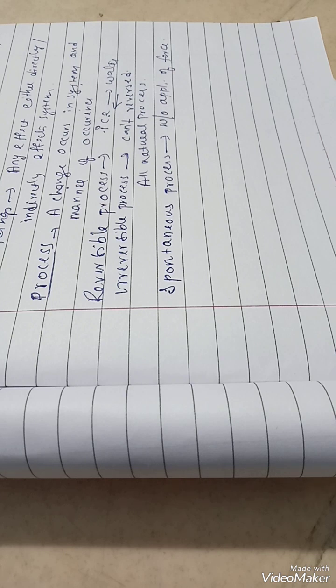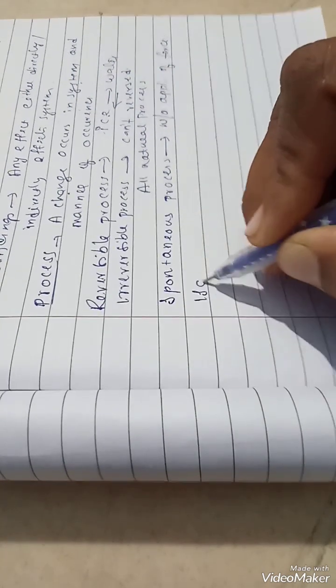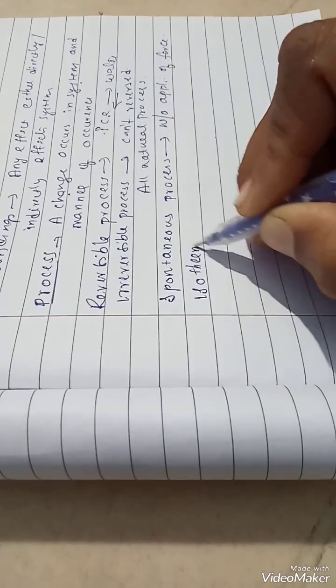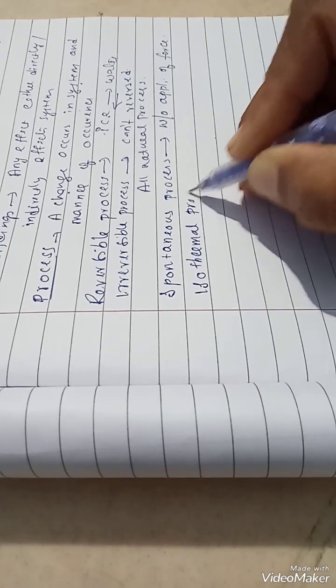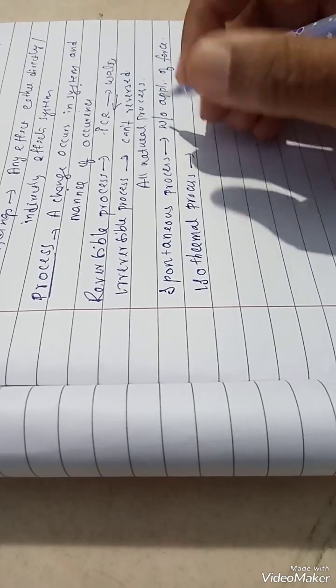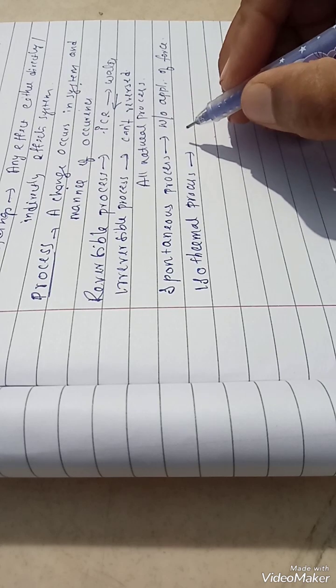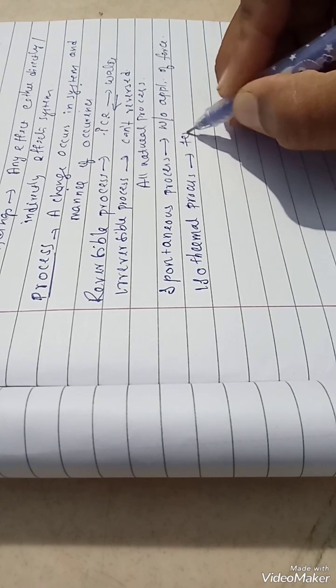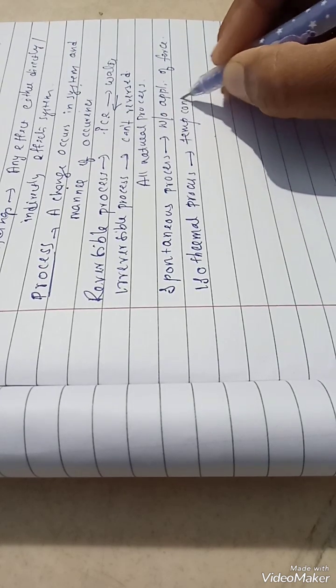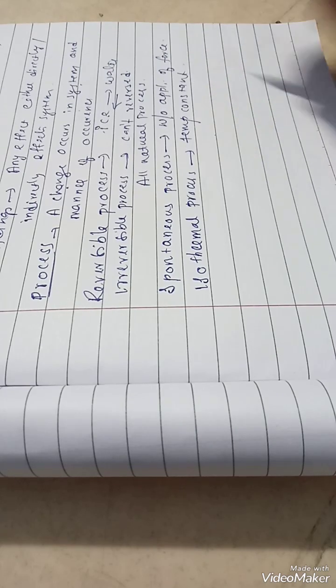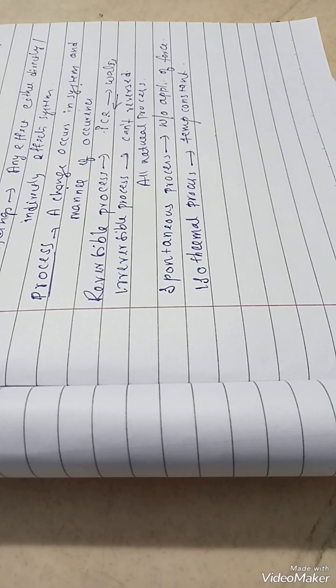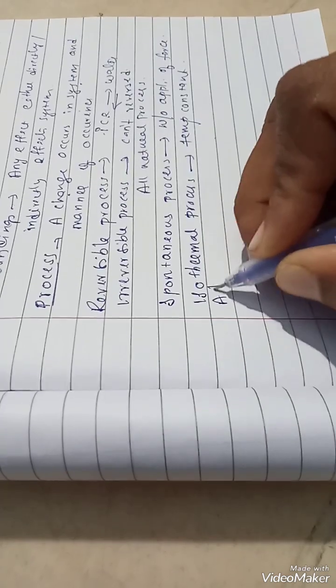That we call it as spontaneous process. Now next, isothermal process. Iso means same, and thermal means temperature. Here temperature remains constant. The process in which temperature remains the same or does not change, we call isothermal process. Next, adiabatic process.